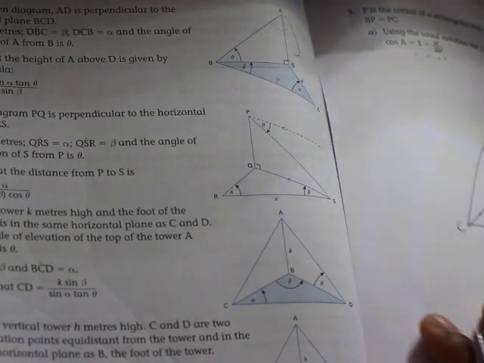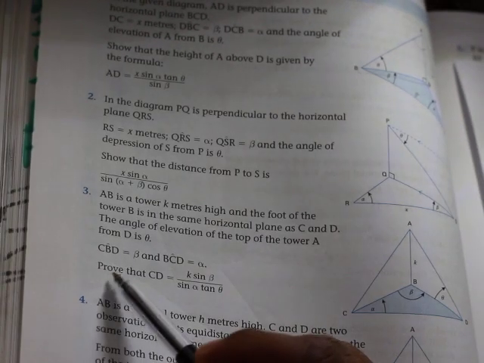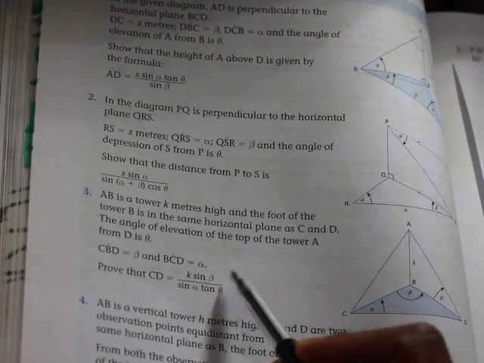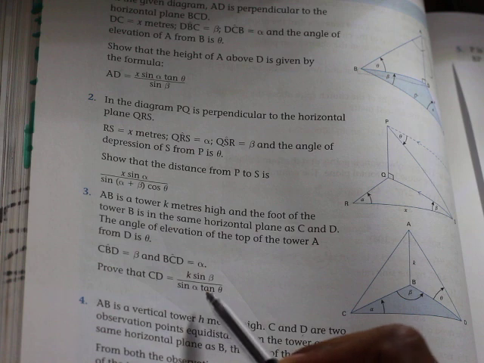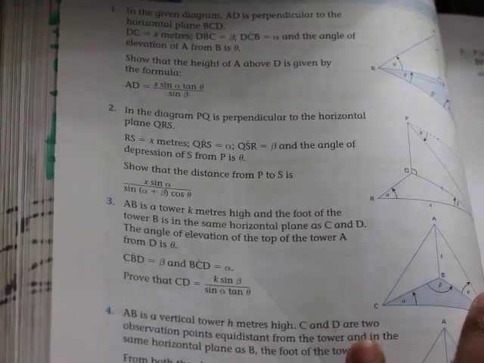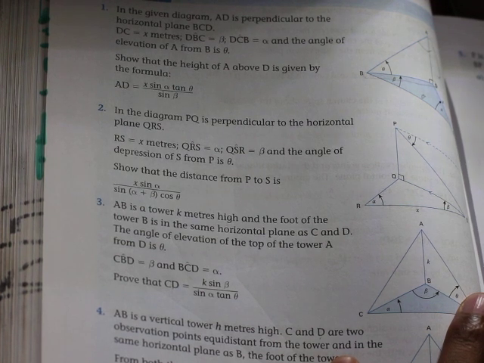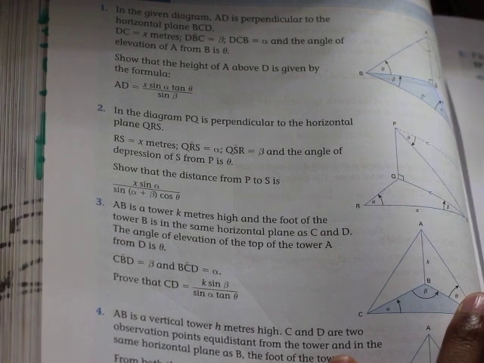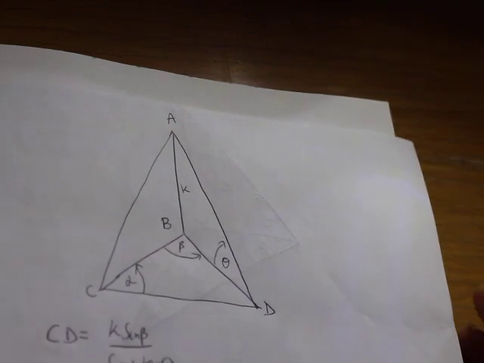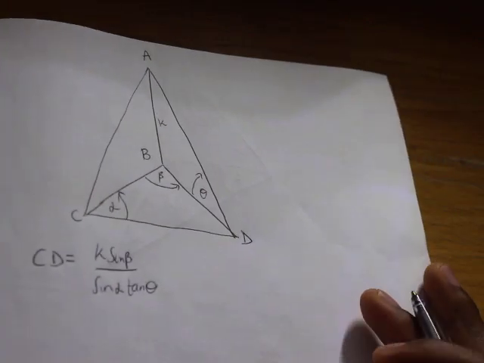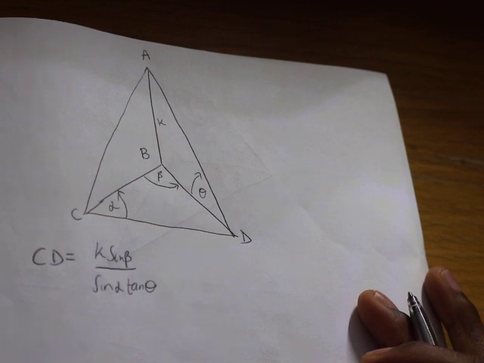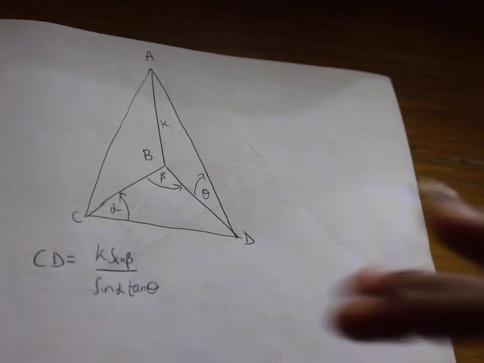But let's see what we're being asked. We are asked to prove that CD is equal to K sine beta over sine alpha tan theta. So I'm just going to write it down. Prove that CD is equal to K sine beta over sine alpha tan theta. So this is the situation.